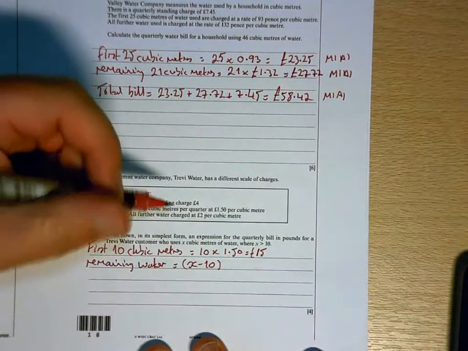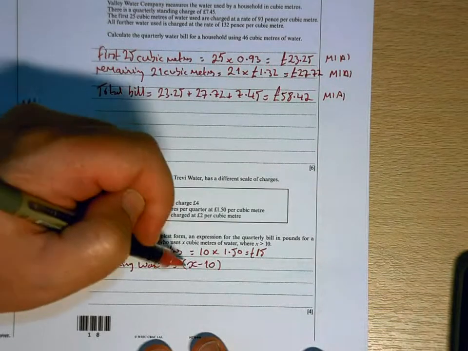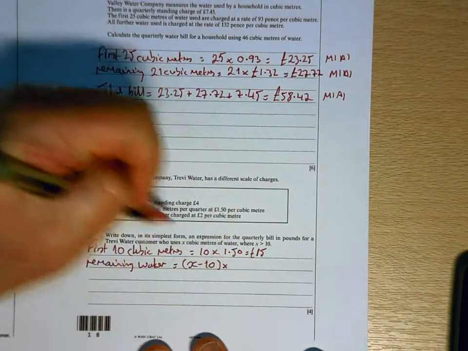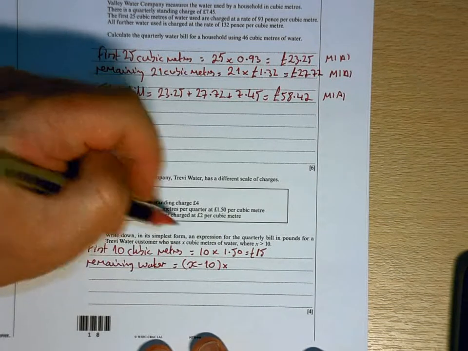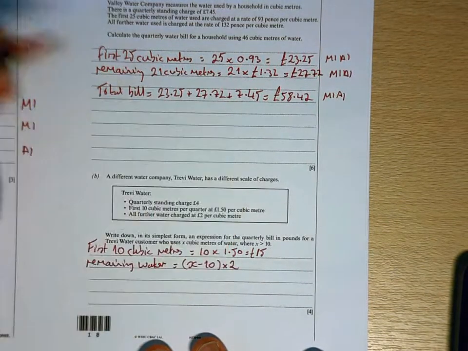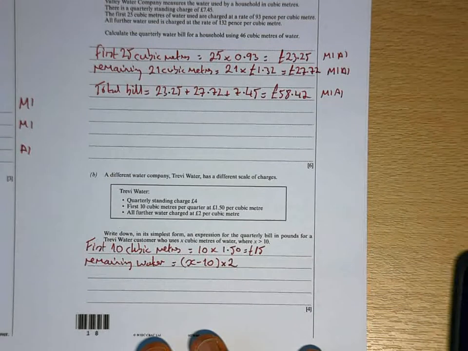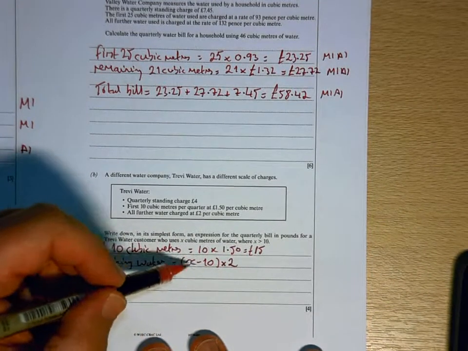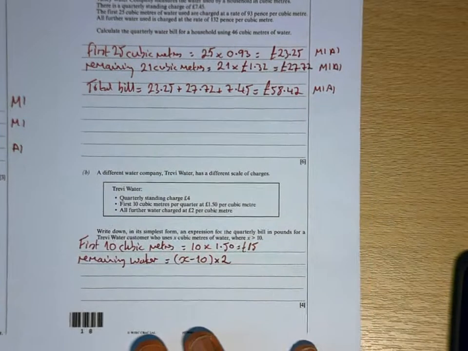So the cost of the remaining water is going to be x minus 10 times 2. That's how much remaining water is going to be charged at this times 2.